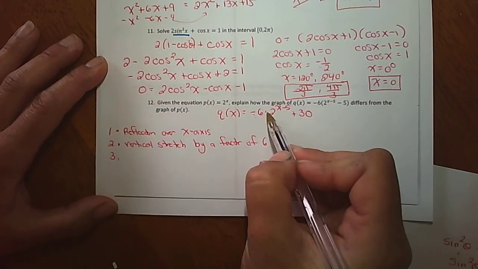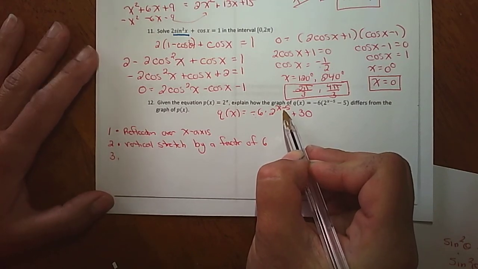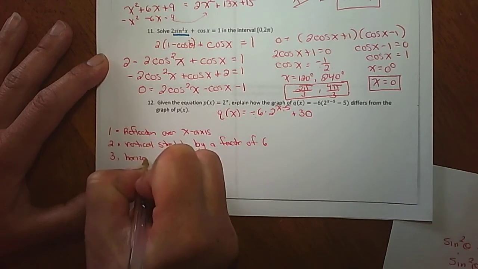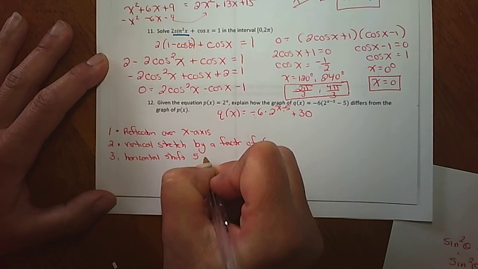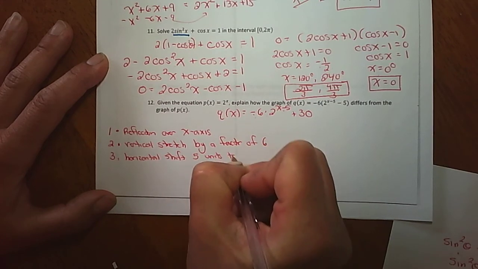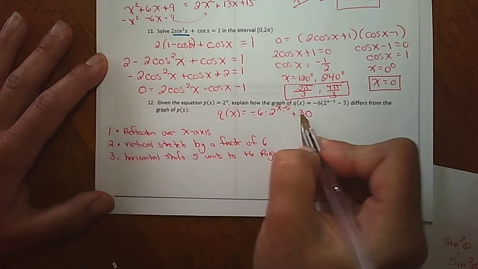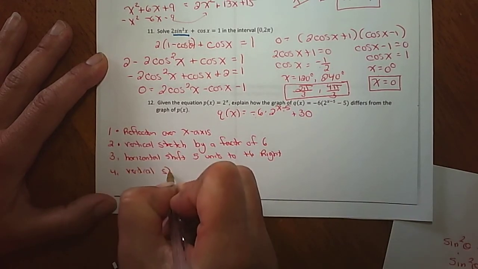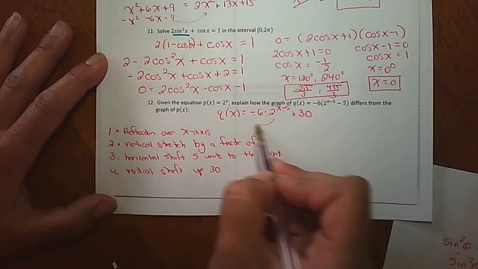3. The next thing we come across is this guy, right? That's a shift 5 units to the right, horizontal shift 5 units to the right. Right? And finally, that's 4, vertical shift up 30. So this would be this guy.